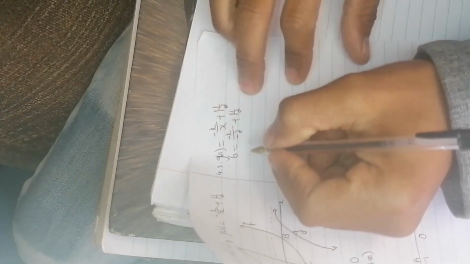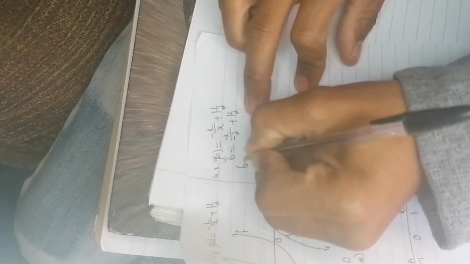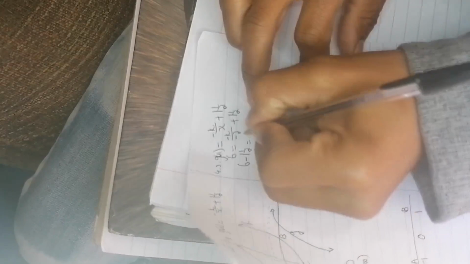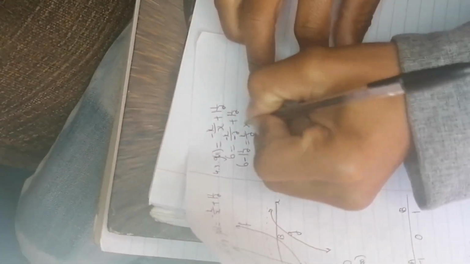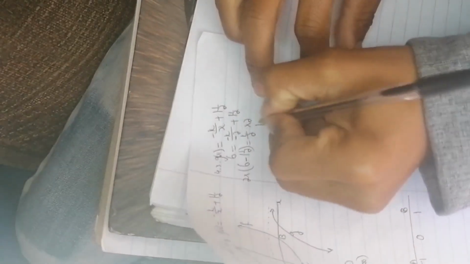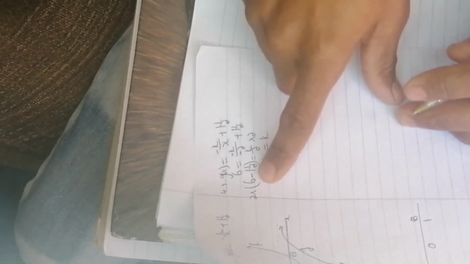Then from here I can take this to the other side: 6 minus 1/2. Negative divided by negative is a positive. I can multiply both sides by 2, so that my k value is this, and I just insert this on a calculator. Let me quickly try to do that.